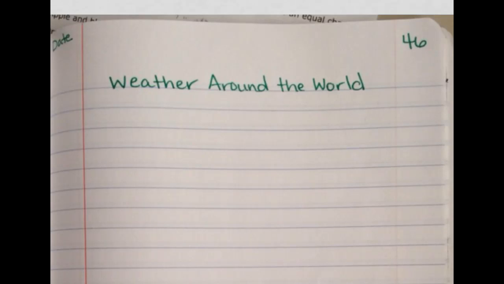All right, get out your science notebook. You're going to turn to page 46. Write your date in the corner, and we're going to talk about weather around the world.